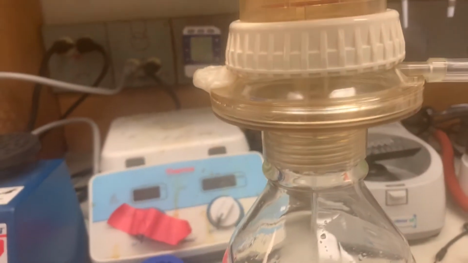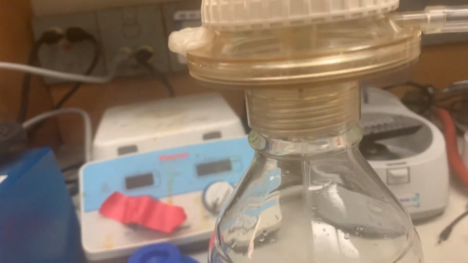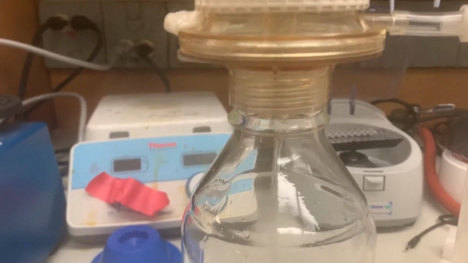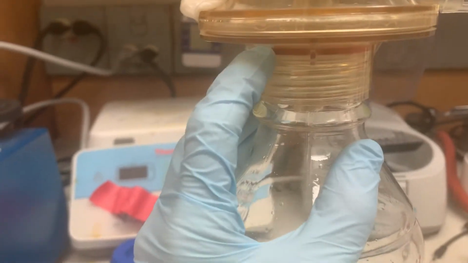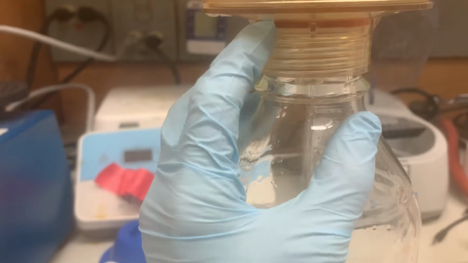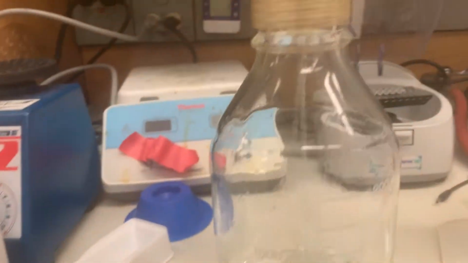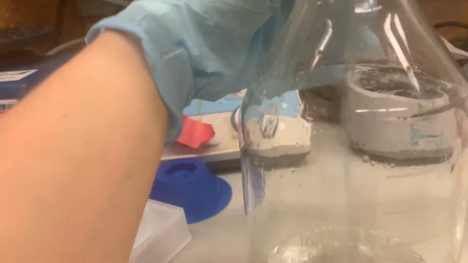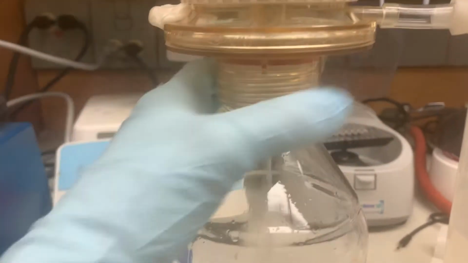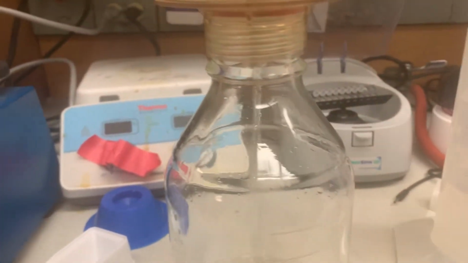You also, if this part's not sealed well, you'll get a crazy, really annoying noise. Sometimes if there's a chip in the top of the bottle, you'll get a bad seal. In those cases, what you can do is take a piece of parafilm and wrap it around to try to get a better suction.